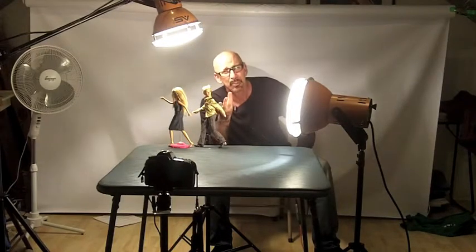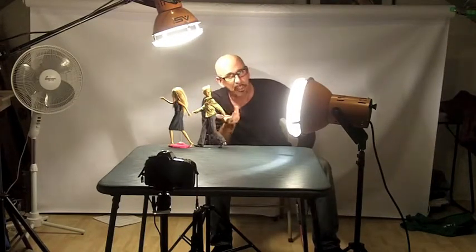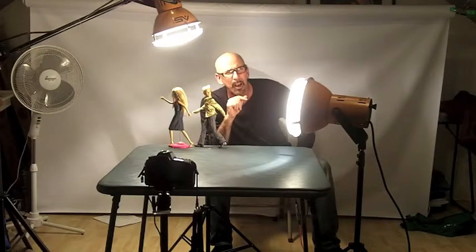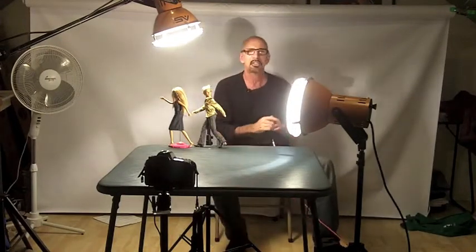Now, most of today's cameras have very high ISO settings, so hopefully your camera will automatically raise up your ISO to allow you to shoot faster. But that's a discussion for another day.